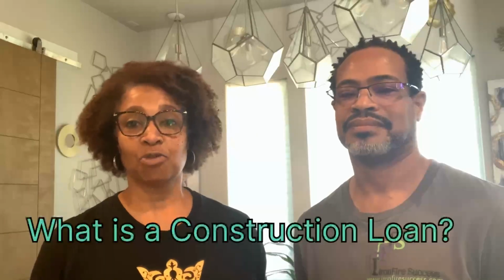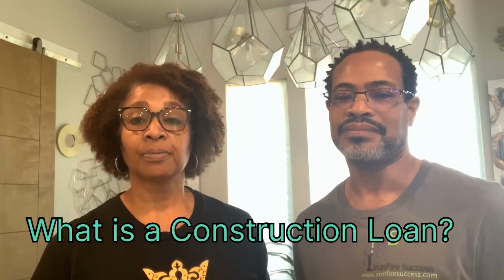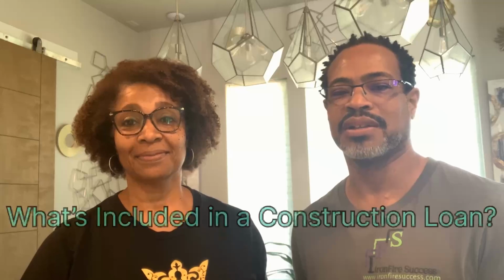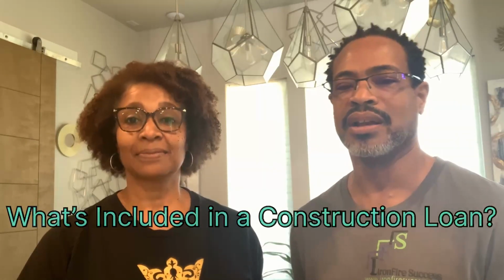So first, let's talk about what is a construction loan. A construction loan is a short-term loan, usually for about 12 months, that is meant to cover the costs associated with building your new home or new structure. So what does that include? Well, a construction loan could include the cost to clear your land, lumber, and the cost to construct your home, and could include the cost of your land as well.